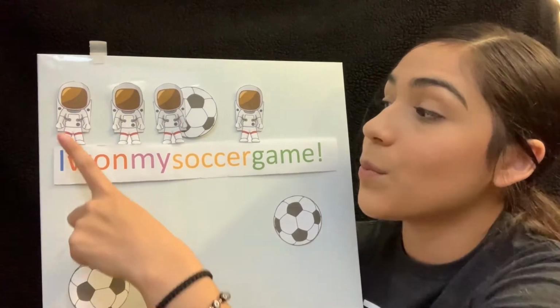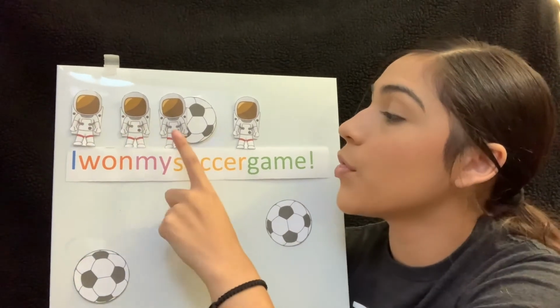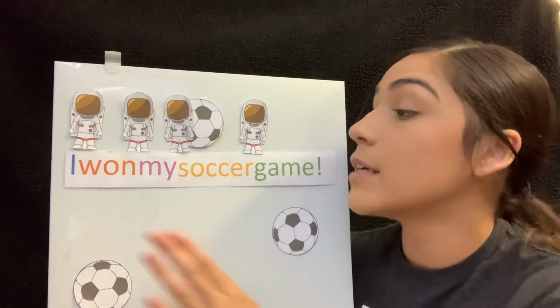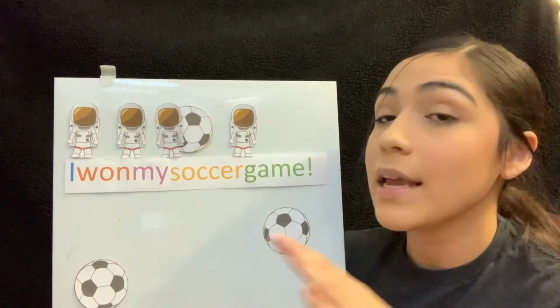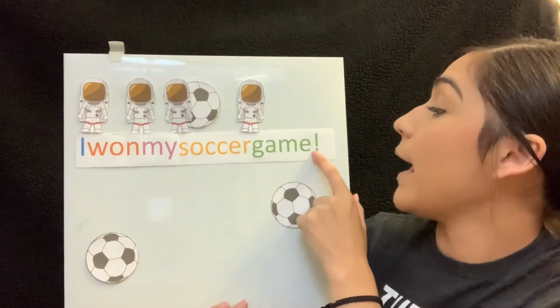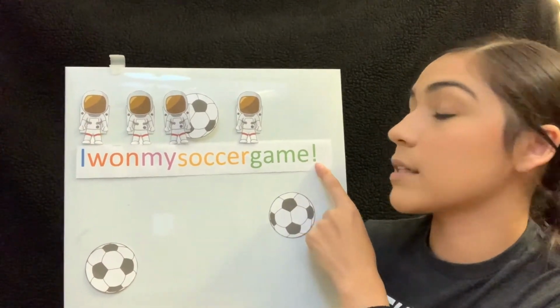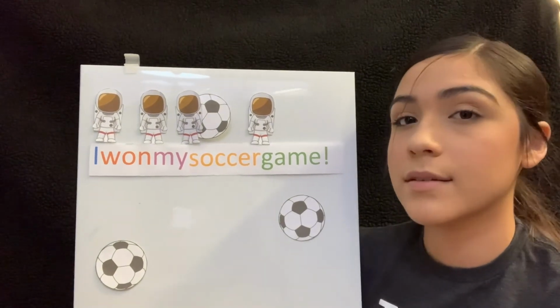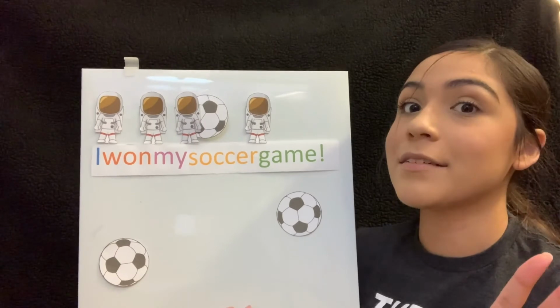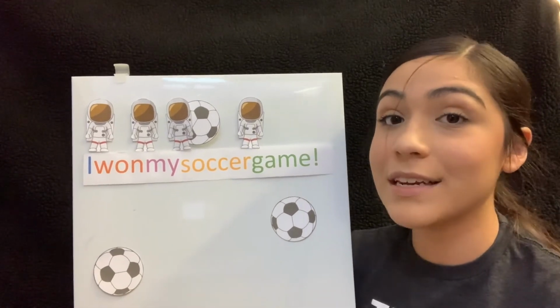How many did we need for this sentence? 1, 2, 3, 4. We needed a total of 4 spaces for our sentence here. And now, did we use a spaceman for the end between game and our exclamation mark? Do we need one? No, right? After punctuation, before punctuation, we don't need a spaceman.